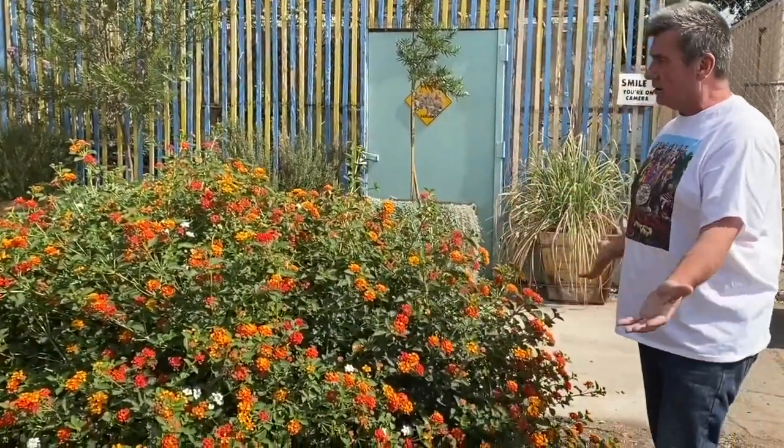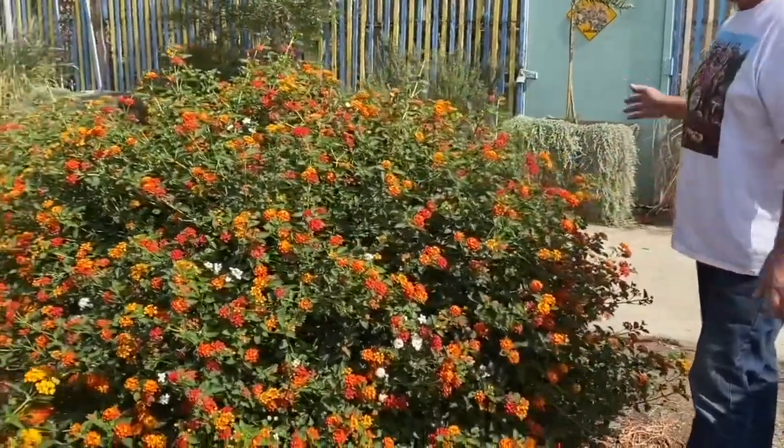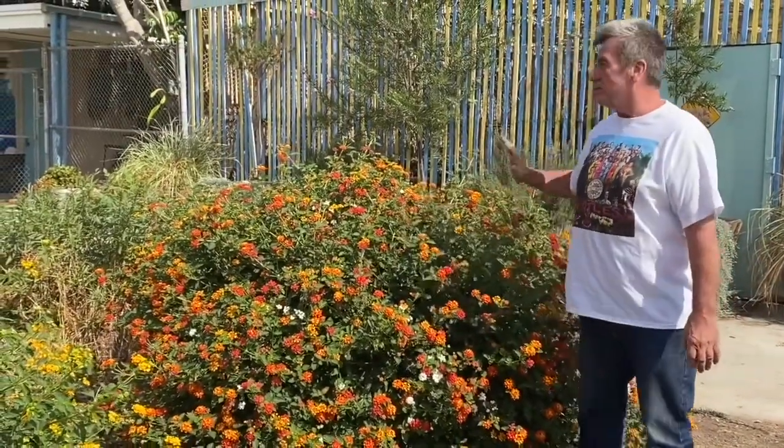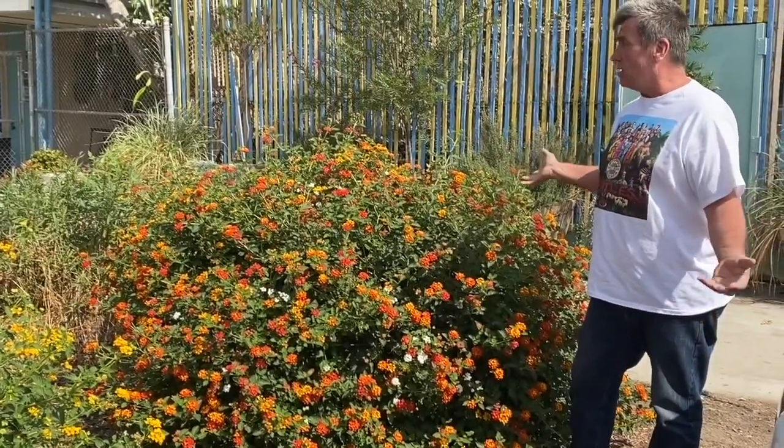But you can see the growing characteristics that this is. Twice a year, we cut these things all the way to the ground. And almost year-round, you get color out of them. Very drought tolerant, lots of color, and a great pollinator. So there you go, our first plant, lantana.